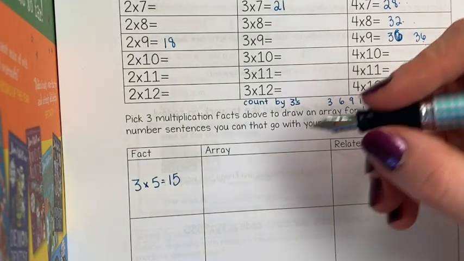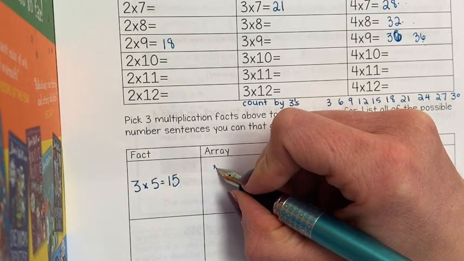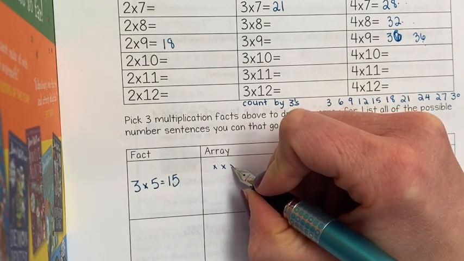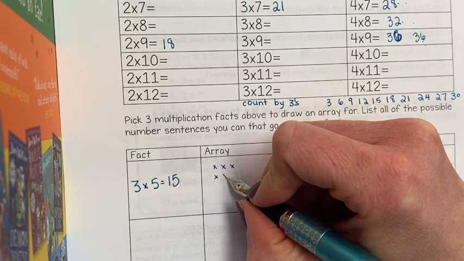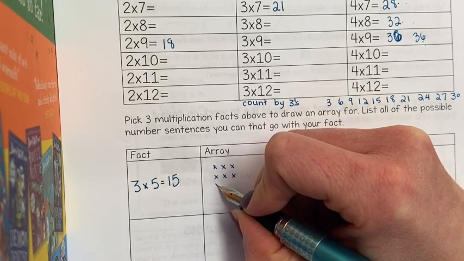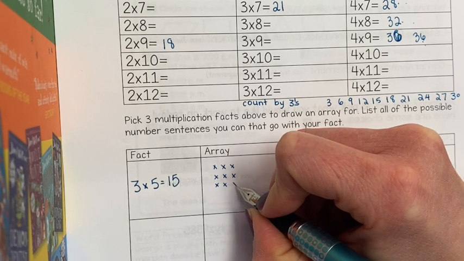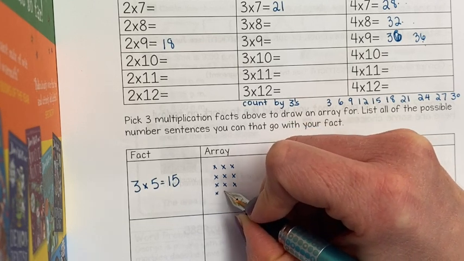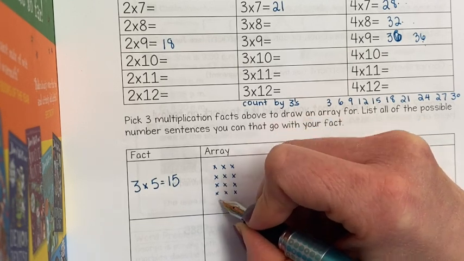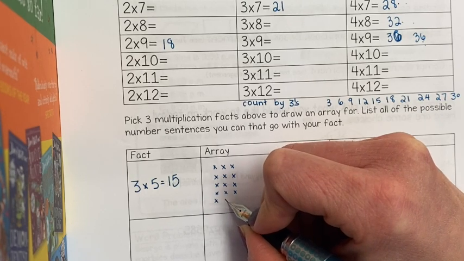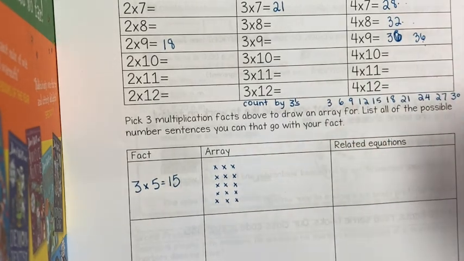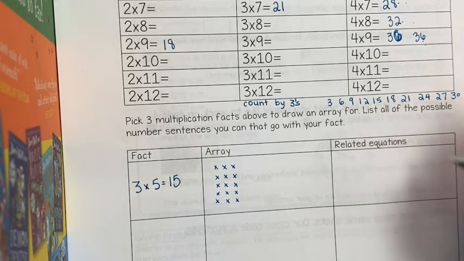All right, the array. I'm going to draw my array. I'm just going to draw happy little X's because my arrays have to be in straight lines and they need to be neat. X's are the easiest thing to make neat. So I've got 3 and 5. There's my array, and then I'm going to write my facts.